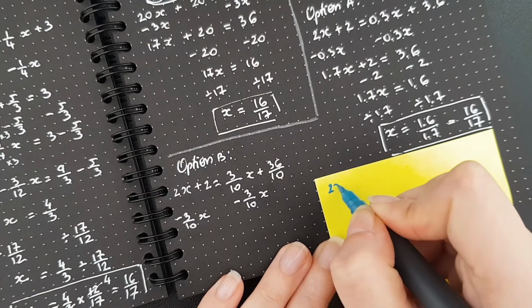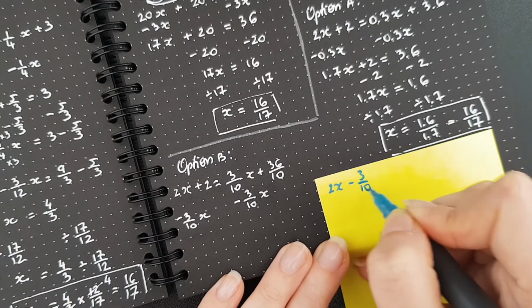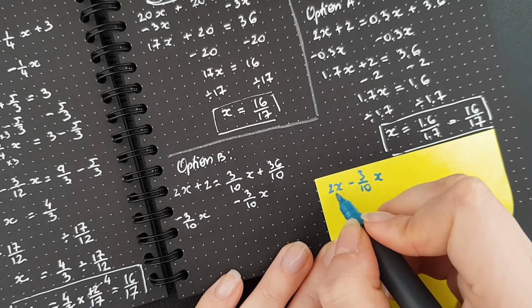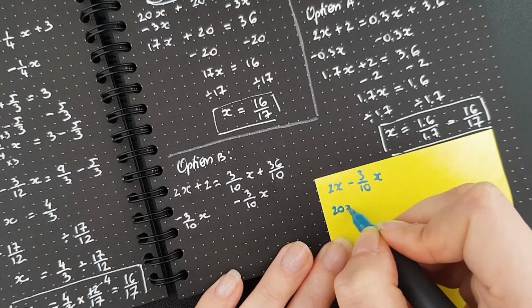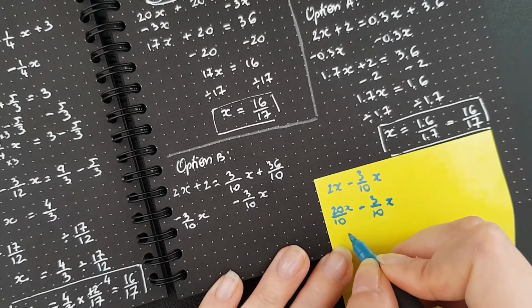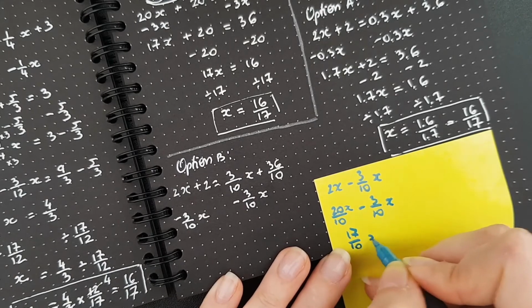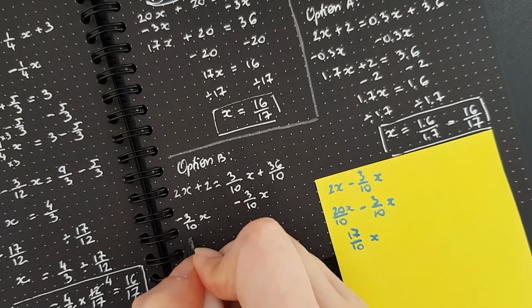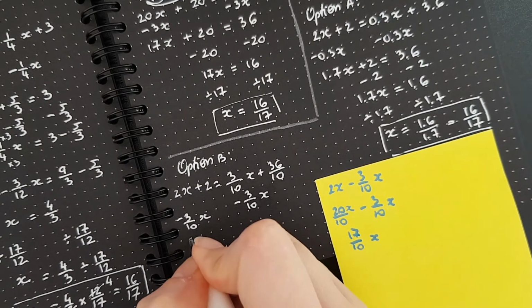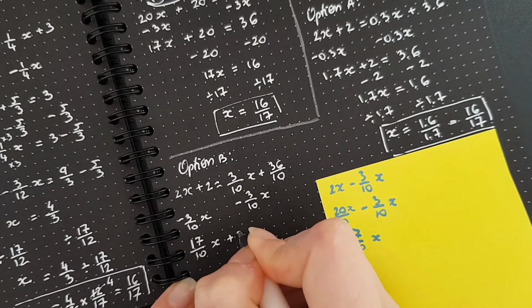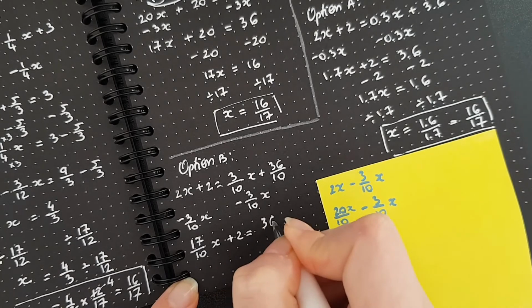So I've got 2x take away 3 over 10x on one side. So this is 20 over 10x, take away 3 over 10x, which will be 17 over 10x. Okay, so this is what I'm going to write. I'm going to write over here 17 over 10x plus 2 equals 36 over 10.